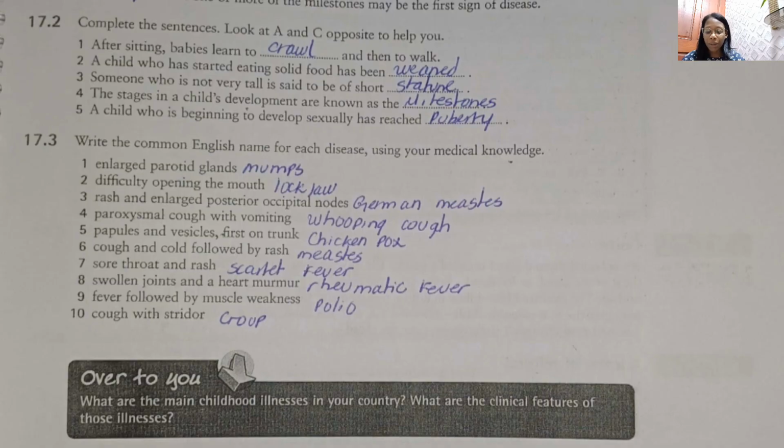Exercise 2. Complete the sentences. Look at A and C opposite to help you. 1. After sitting, babies learn to crawl and then to walk. 2. A child who has started eating solid food has been weaned. 3. Someone who is not very tall is said to be of short stature. 4. The stages in a child's development are known as milestones. 5. A child who is beginning to develop sexually has reached puberty.